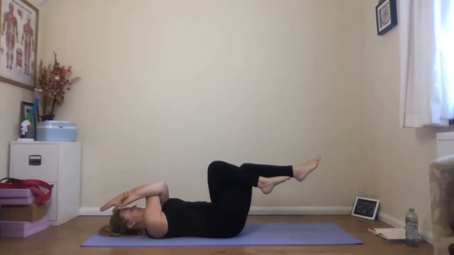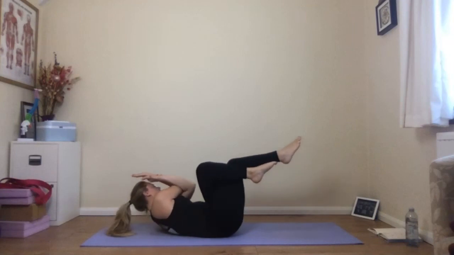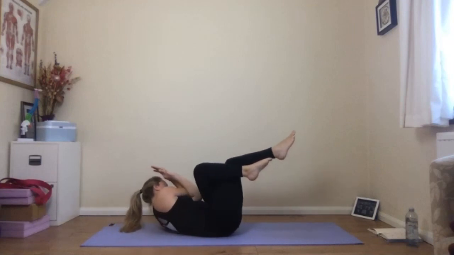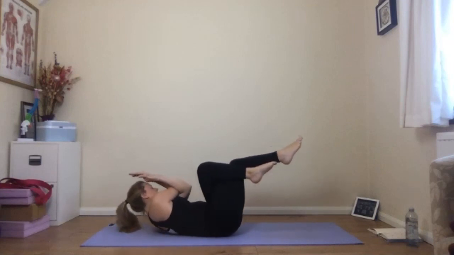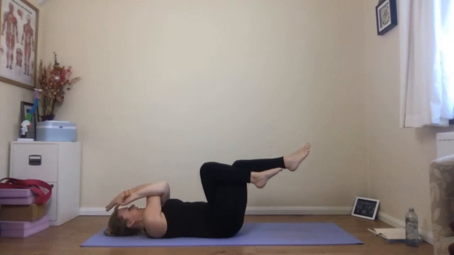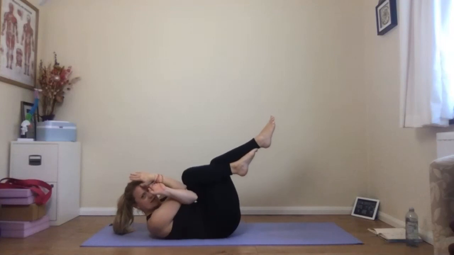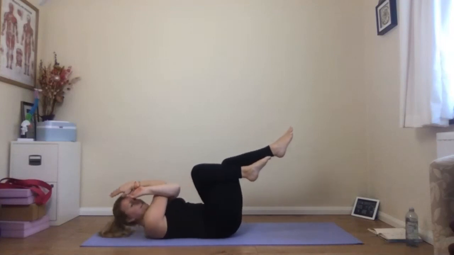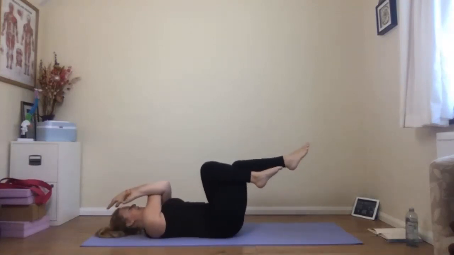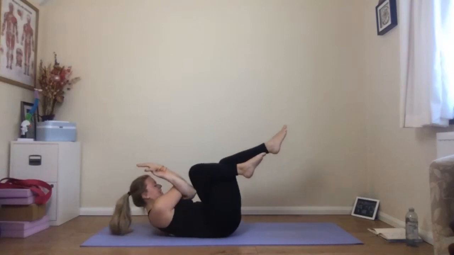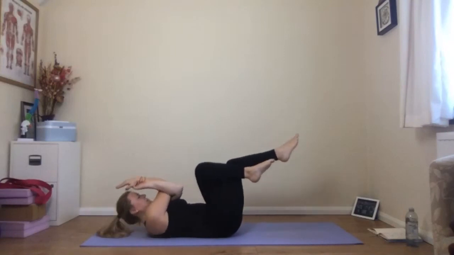Now, as you exhale this time, take the elbows to the left of the thigh. Breathe in, come back to the center. As you breathe out, take the elbows to the right, bring the knees in as close as you can, and then release. Good. Come back to the center, breathe out, curl up, and we'll do a couple more of those.